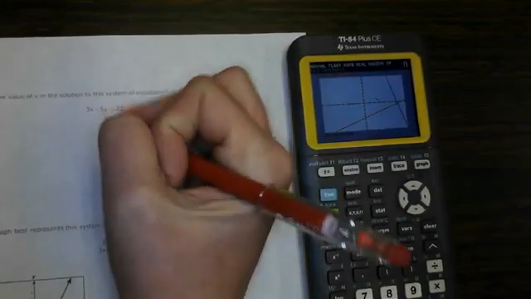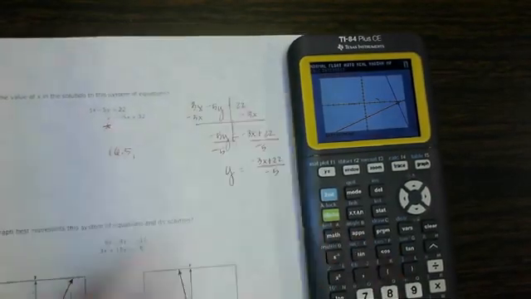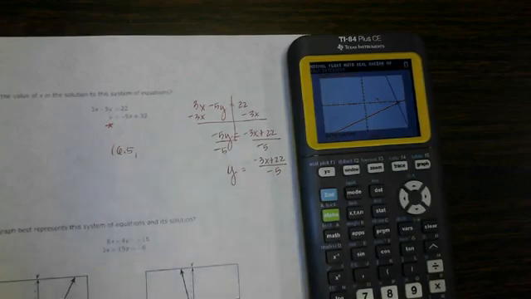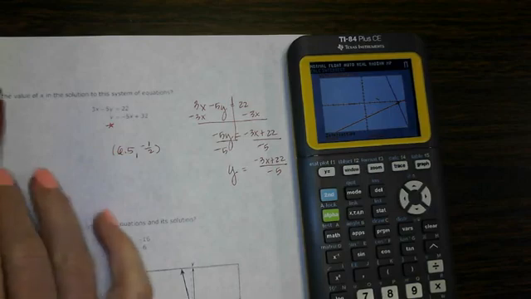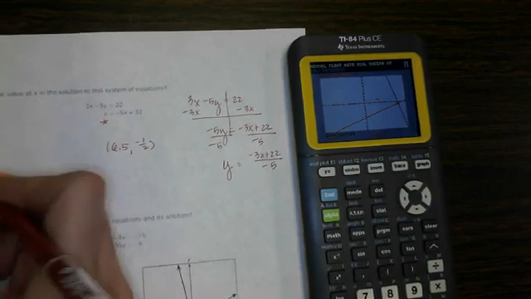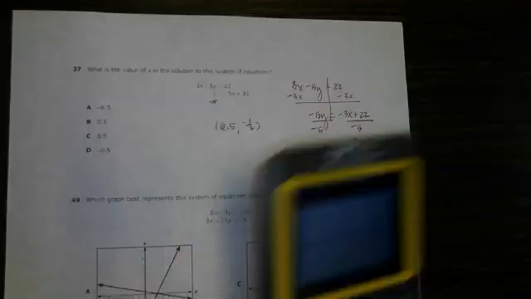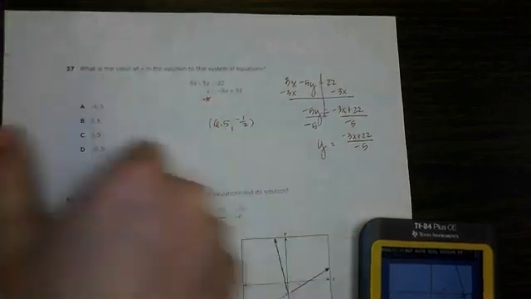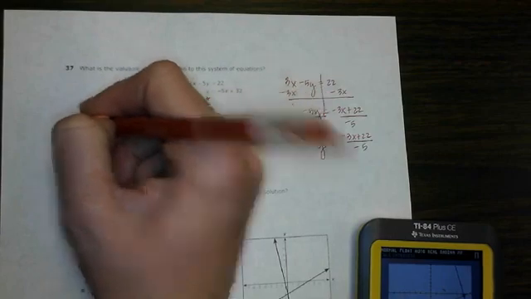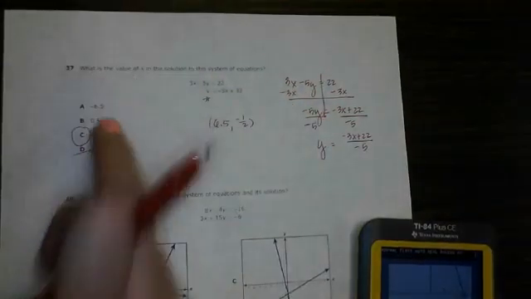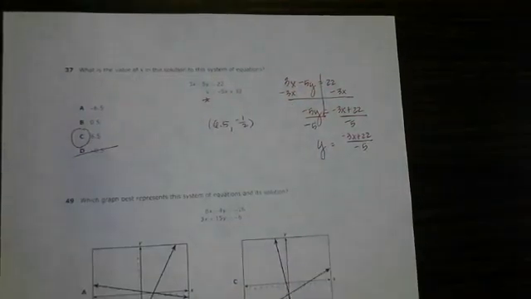And I get 6.5, negative 1/2. All right, and it says what is the value of x? So once again, negative 1/2 is choice D, so they're kind of trying to distract you because that's the y. And so 6.5 is the x. And notice the other answer choices are close. They're going to want to make sure that you can identify that.